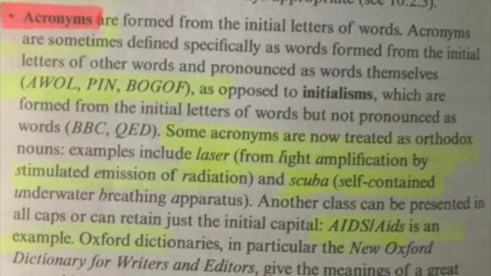But it's self-contained underwater breathing apparatus. So if there was a word called scuba, for example, if somebody came along and made another word called scuba, now they would have to have a different acronym, and their word would have to be in all capital letters, because the lowercase scuba has now already been taken. Even though it's an acronym, it's been taken.